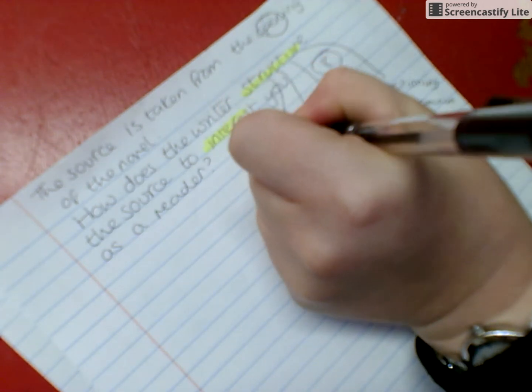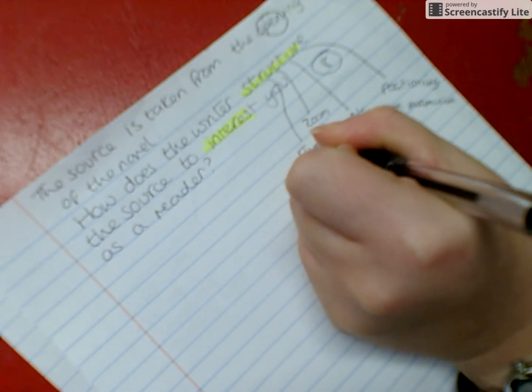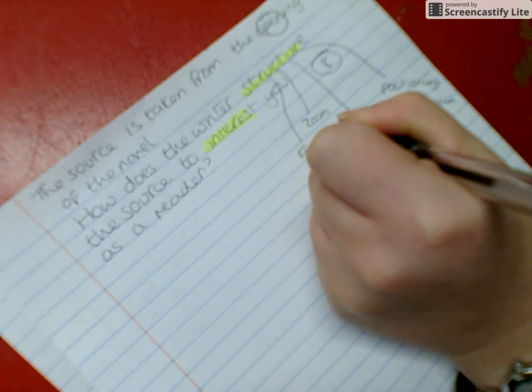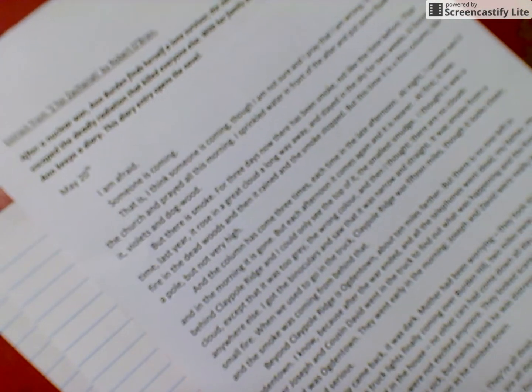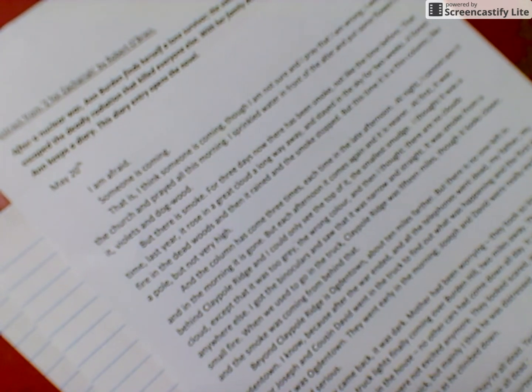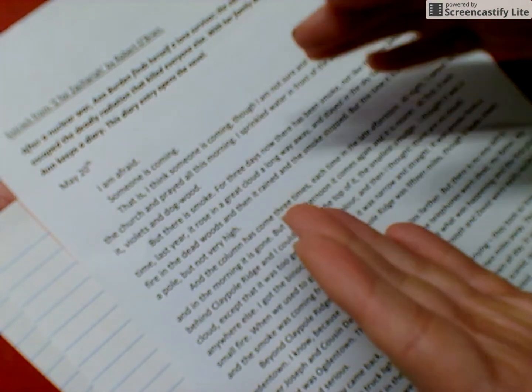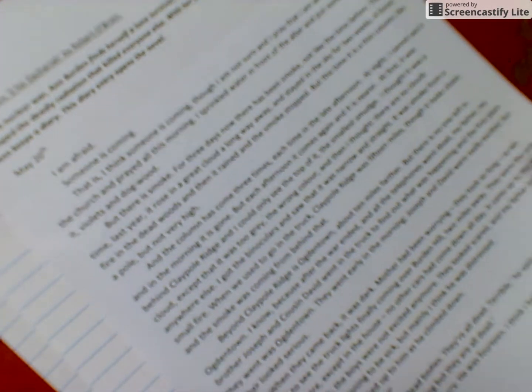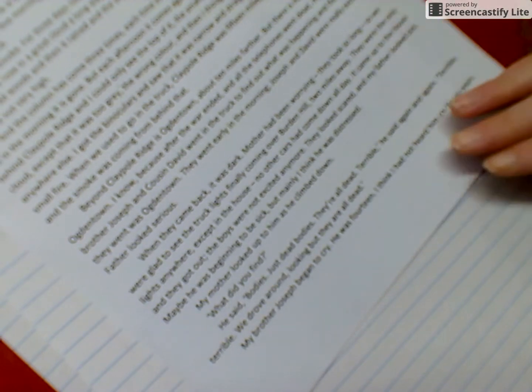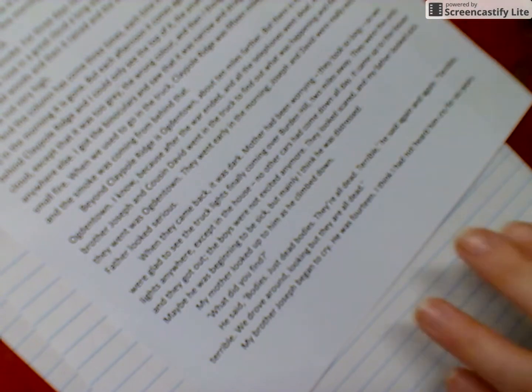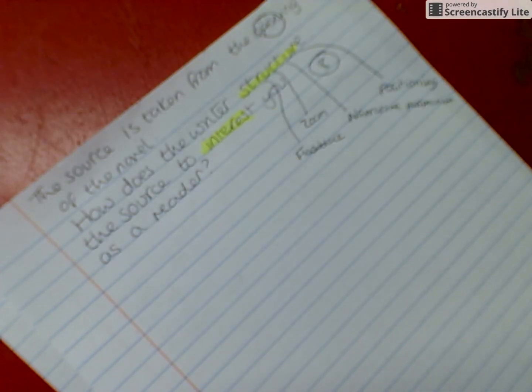We may have some element of flashback, particularly if we have started, as this text does, with "I am afraid someone is coming." We need, as a reader, to know why that person is afraid. We need to know where they are and what might happen. And so this author has decided to zoom in straight away at the beginning, and then by the end of that extract, we have a much greater picture of what has happened before it. So flashback in this case is a rather important structural feature.